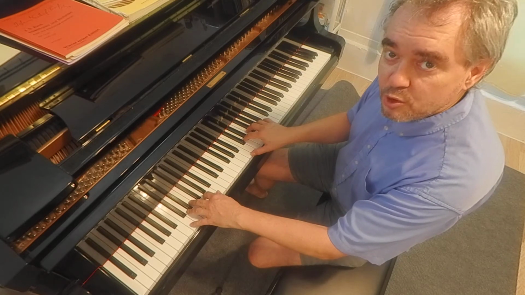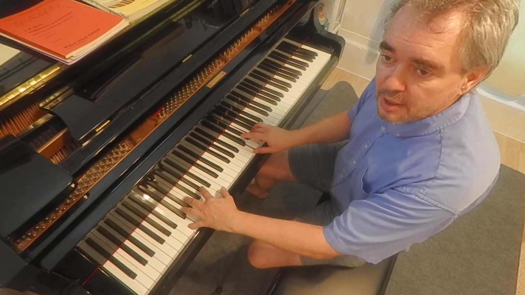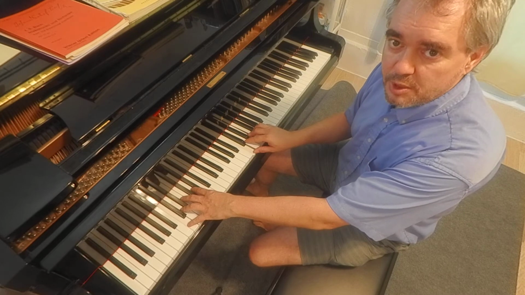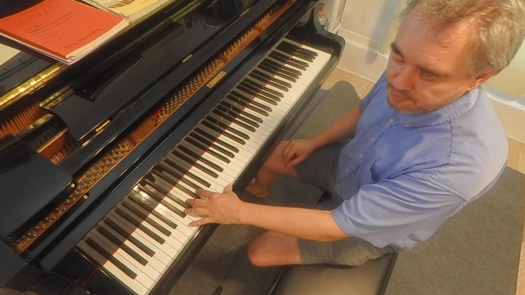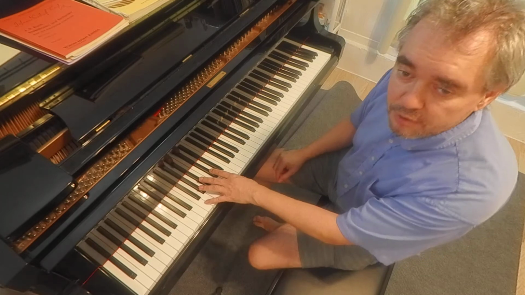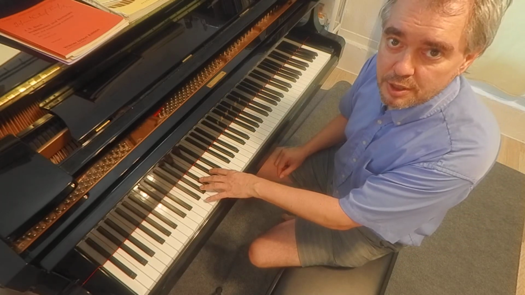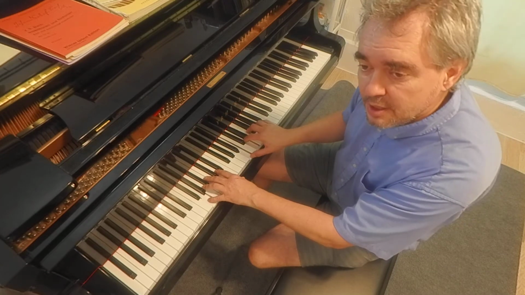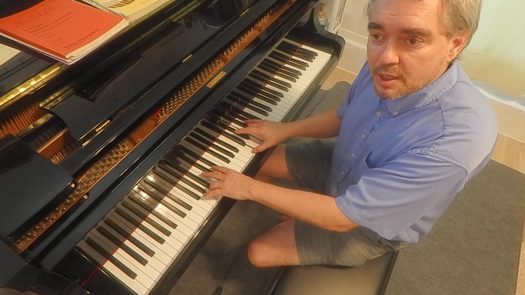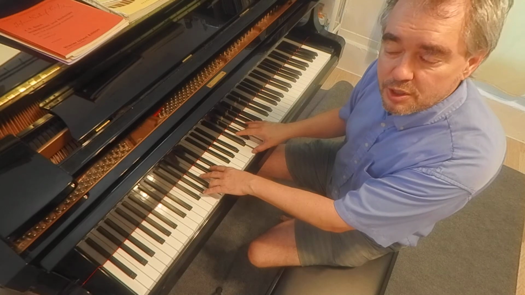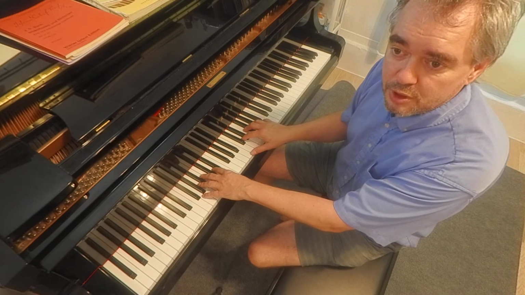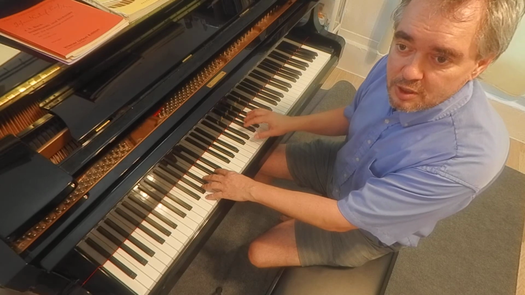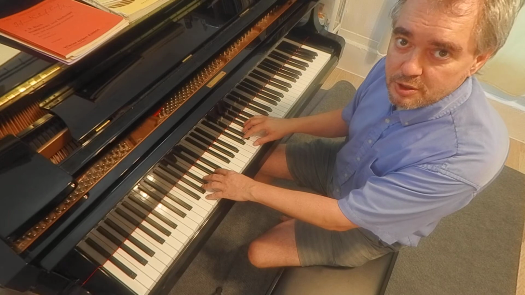Now, 5 7 to 1 is a resolution. The dominant wants to resolve to the tonic. But we can also resolve to chords other than the tonic. Of course, we can resolve 5 to 6, but we don't call this a tonicization, we call this a deceptive resolution. We would call it a tonicization if we go to 6 via a dominant of 6.